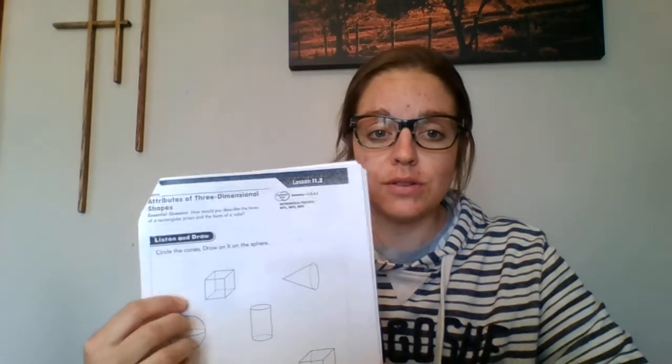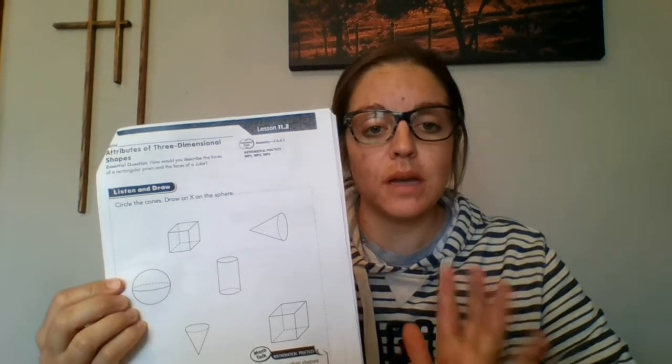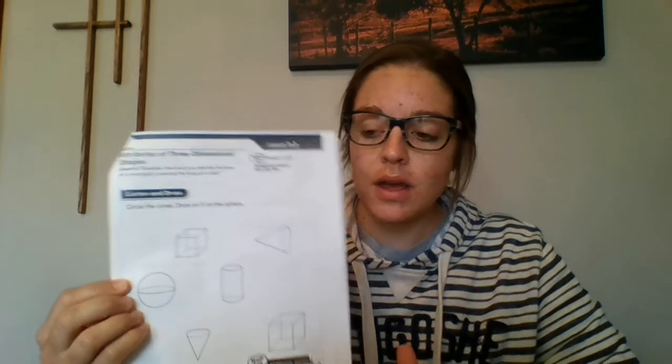All right, lesson 11.2. So in our previous lesson, we introduced the 5 3D shapes that we are focusing on for this chapter. And we had a cylinder, a cone, a sphere, a rectangular prism, and a cube. Now, after this first page today, we are going to be focusing mainly on our rectangular prism and our cube.